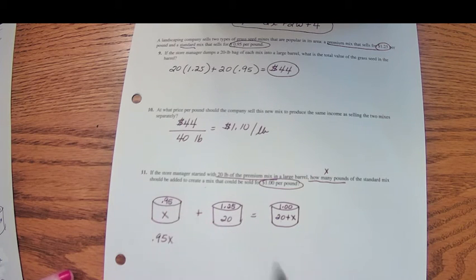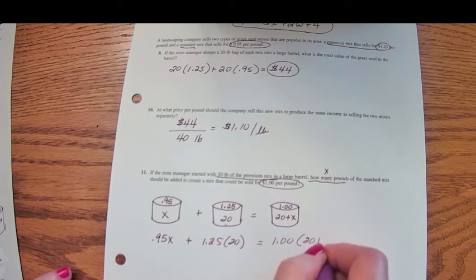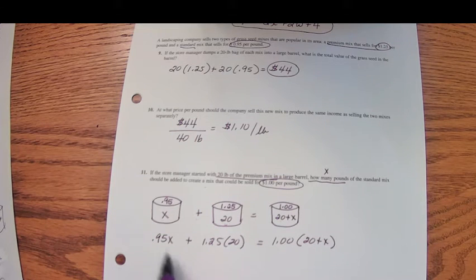And this is what we're going to change into an equation. 0.95 times x plus 1.25 times 20 is going to equal 1 times 20 plus x, and we are going to solve for x. All right, so this is 0.95x plus 1.25 times 20 is 25. And that's going to equal, now I'm going to distribute this 1, that's going to be 20 plus 1x.